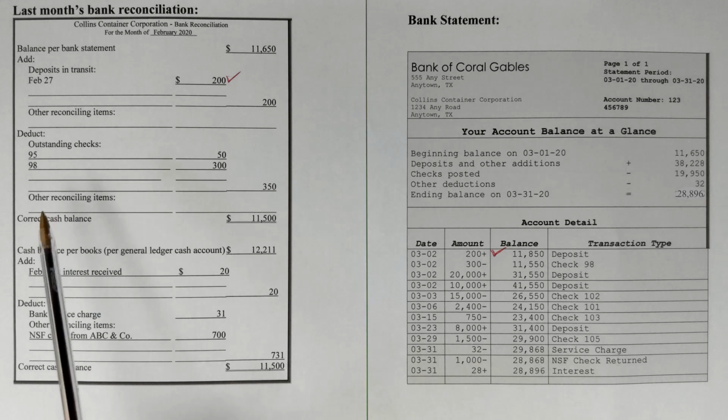The next thing that we had are outstanding checks. These are checks that the company has written, but they have not yet cleared the bank. That is, the money has not come out of the bank account yet. So let's see what we've got.